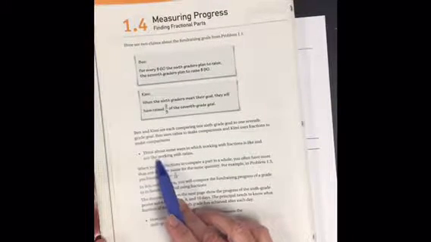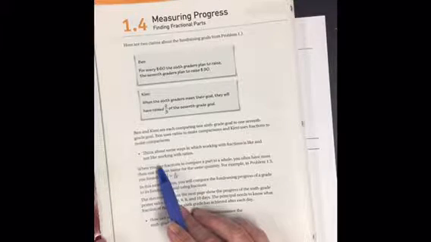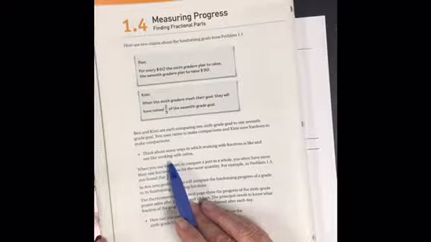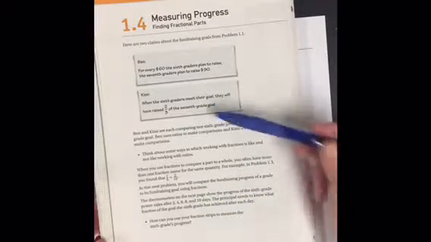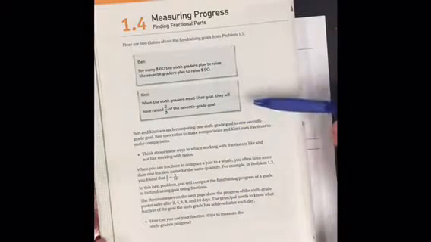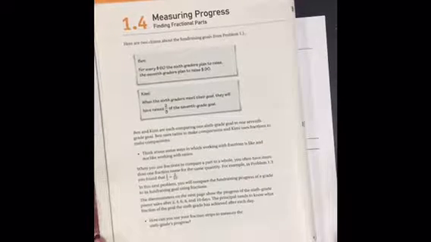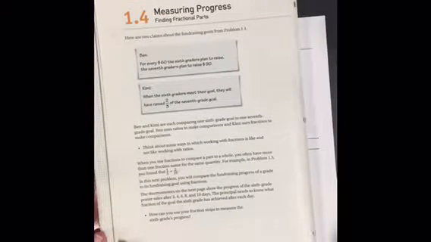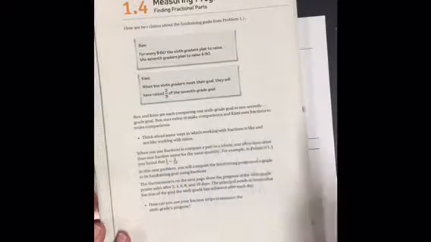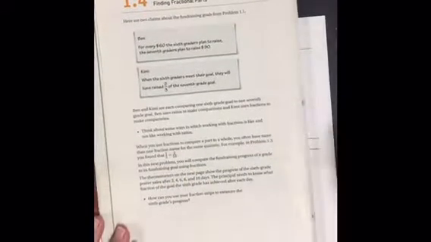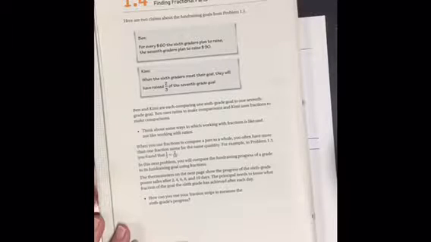Think about some ways in which working with fractions is like and not like working with ratios. So remember, with fractions and ratios, the ratio can be written as a fraction, or it can be written with the word "to", or with a colon. When you use fractions to compare a part to a whole, you often have more than one fraction name for the same quantity. For example, in problem 1.3, you found that 1/5 is the same as 2/10. In the next problem, you will compare the fundraising progress of a grade and its fundraising goal using fractions.